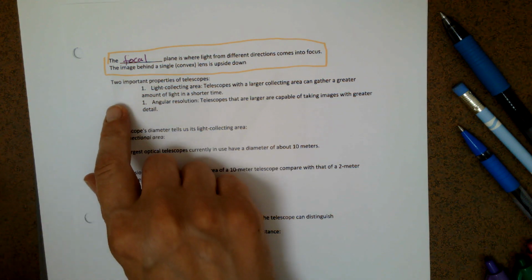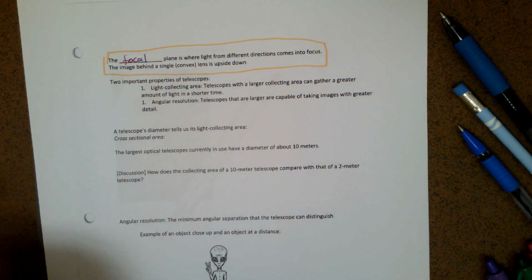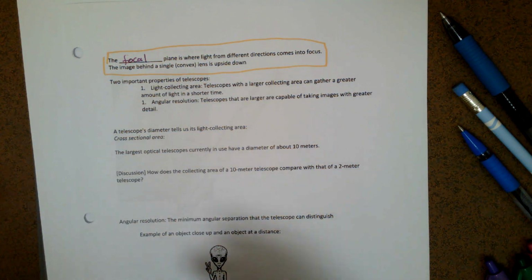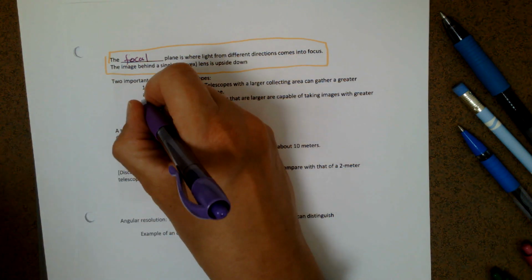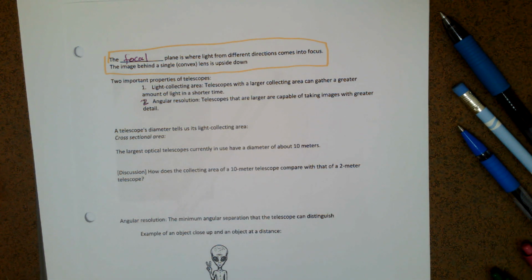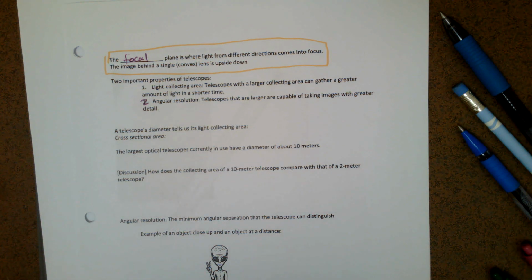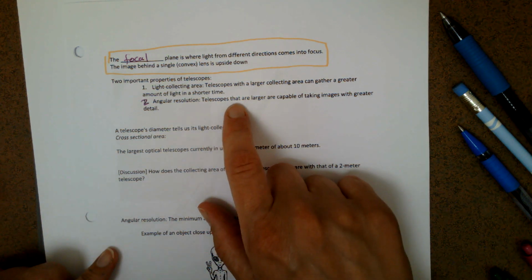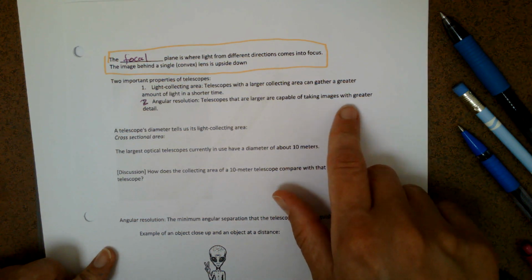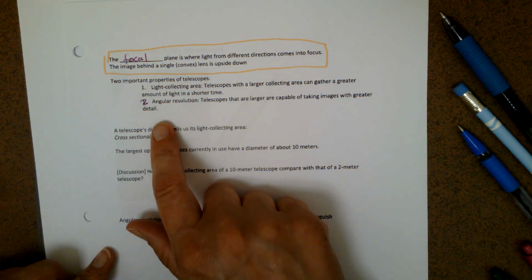Now, two important properties of telescopes determine basically how powerful your telescope is. It shouldn't be 1 and 1, it should be 1 and 2, but oh well. The first is the light collecting area. Telescopes with larger light collecting areas can gather a greater amount of light in a shorter amount of time. Light is the information we're using to determine our stars or whatever we're looking at, so we want a larger light collecting area. And then angular resolution: telescopes that are larger are capable of taking images with greater detail.